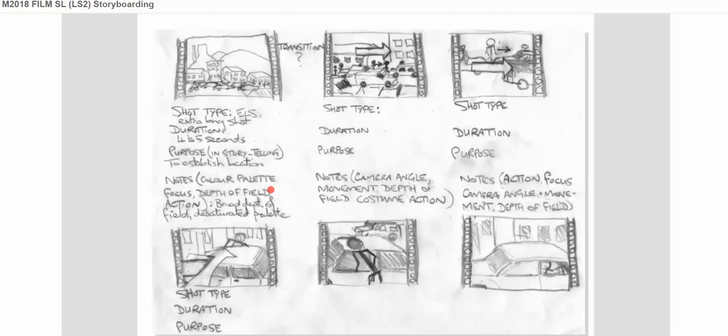Another supplementary outcome is to begin to explore how the continuity system seeks to engage audiences and how shot selection tends to lead their interpretation. So I'll begin with the first slide.